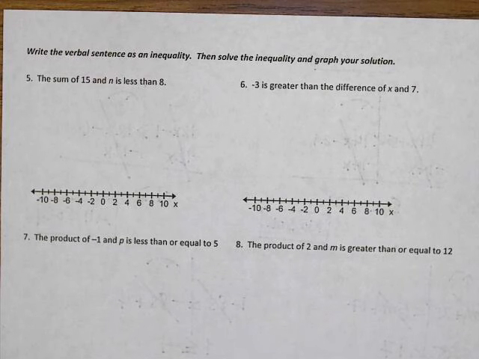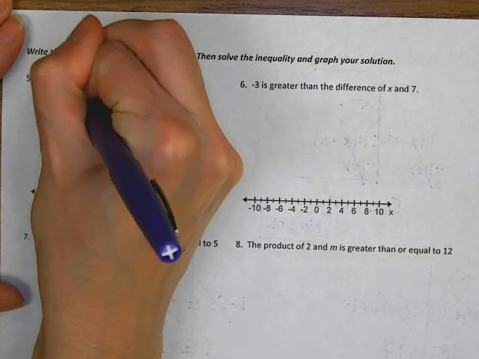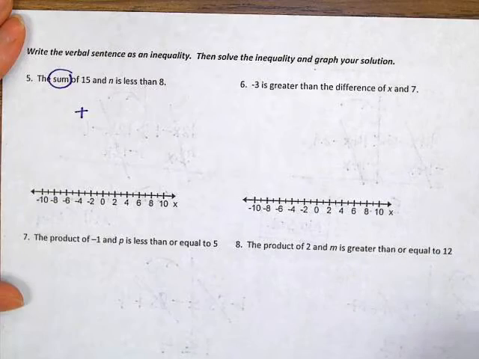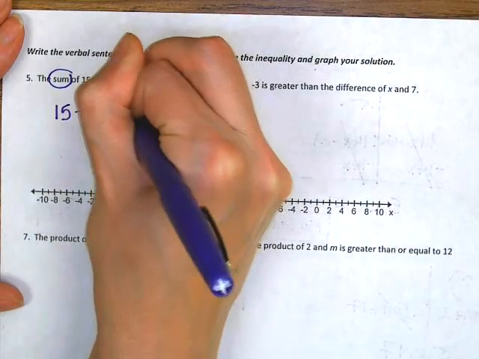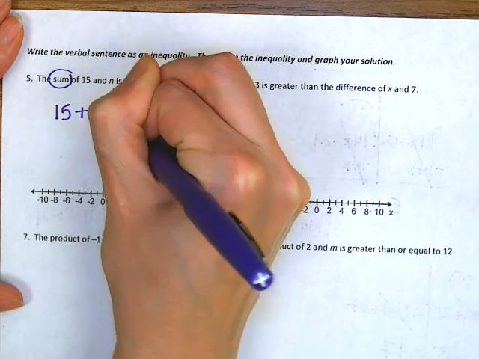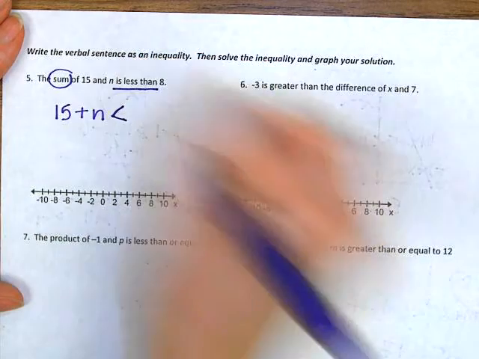The sum. We've done these before. When you guys see the word sum, doesn't that mean plus? So the sum of 15 and n is less than, so you're going to put that L symbol, 8.